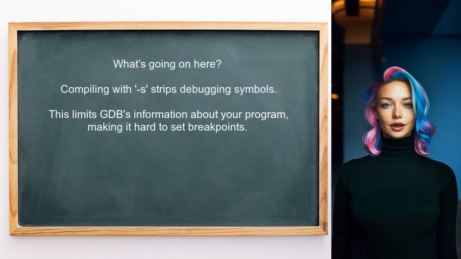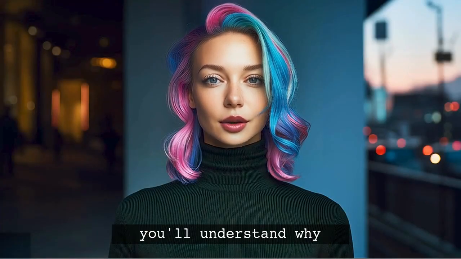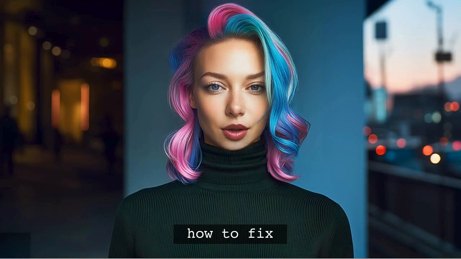So what's going on here? When you compile a program with the -s option, it strips out all the debugging symbols. This means GDB has limited information about your program, making it difficult to set breakpoints. Let's break this down step by step. And stick around. By the end of this video, you'll not only understand why this happens, but also how to fix it. Trust me, you won't want to miss the solution.